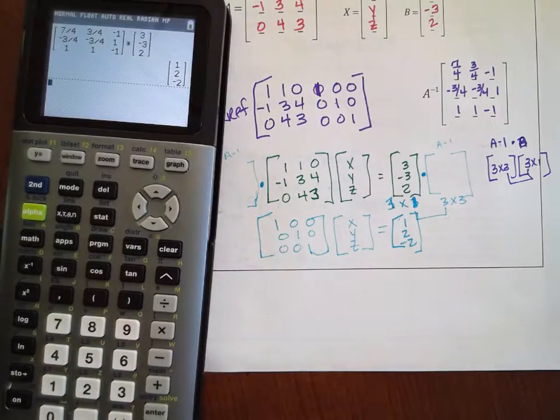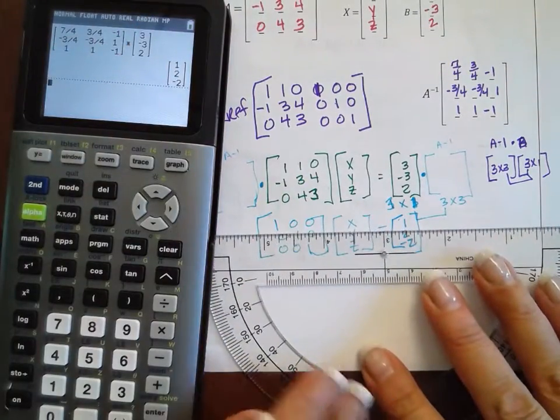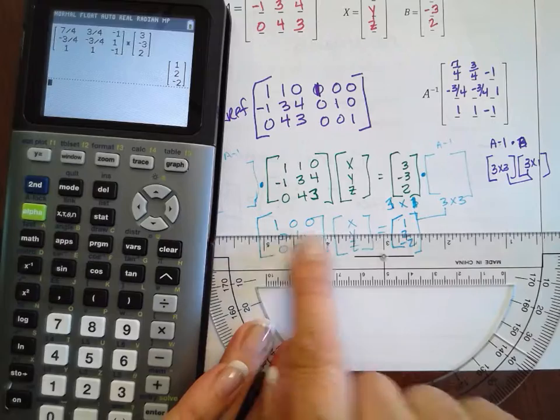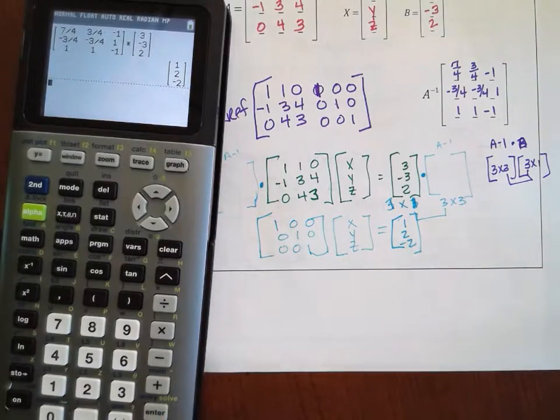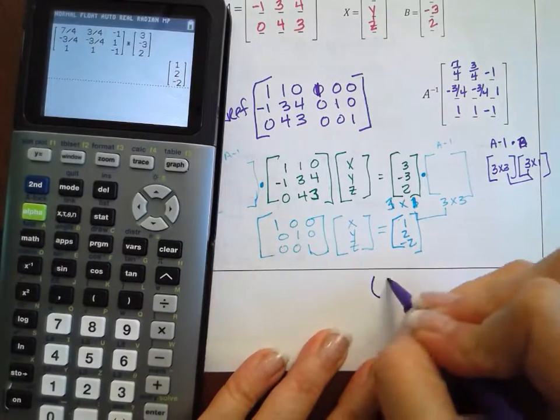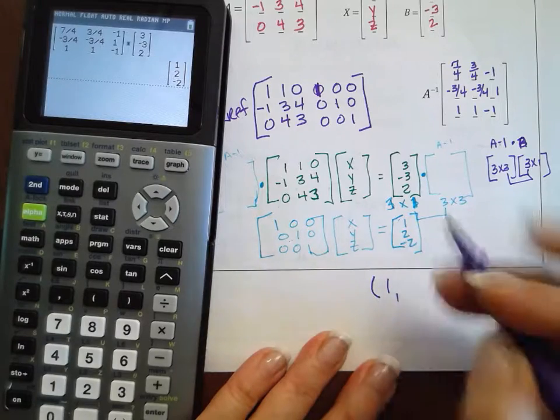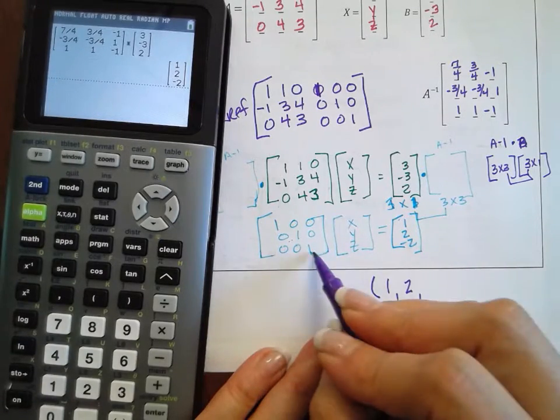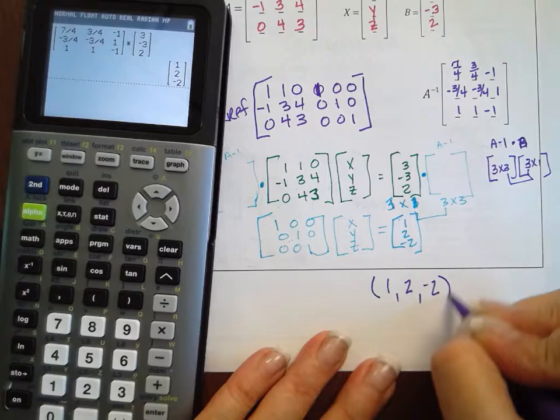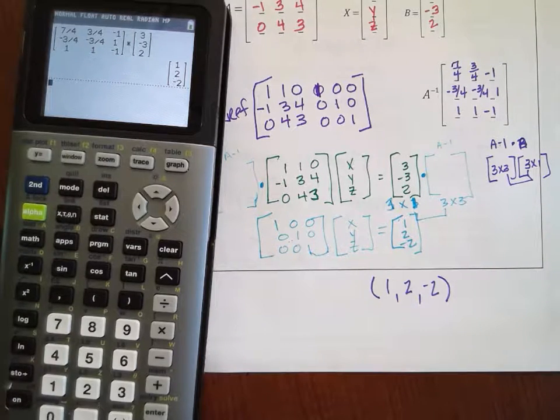So if you look at this line by line, now my equation says, hey, 1x is equal to 1. And 1y is equal to 2, and 1z is equal to -2. Does that make sense?